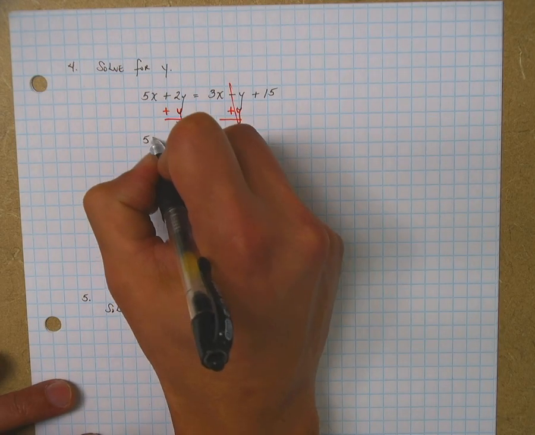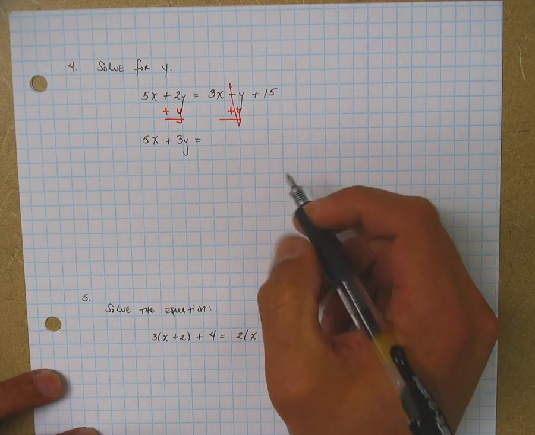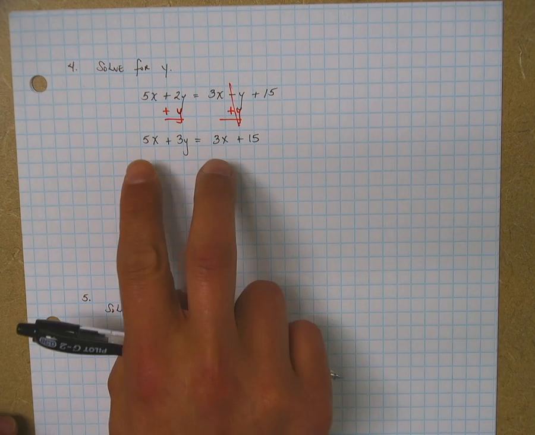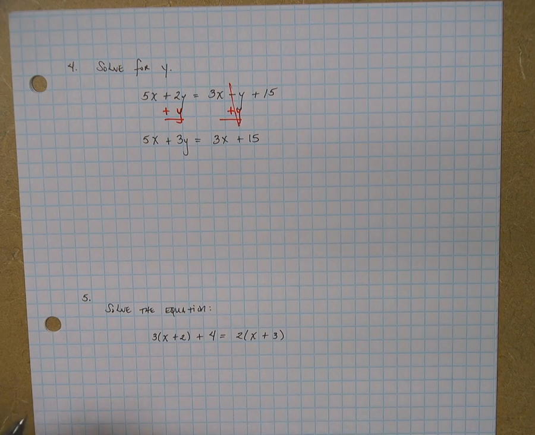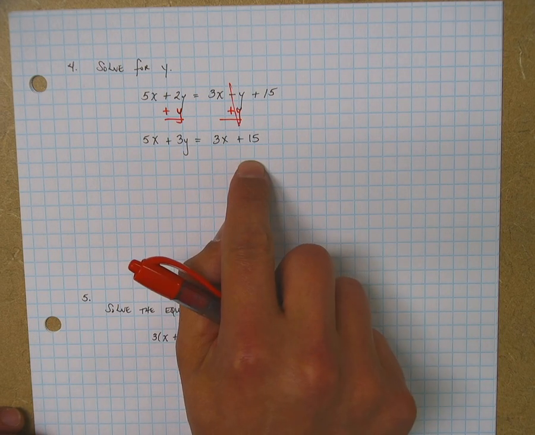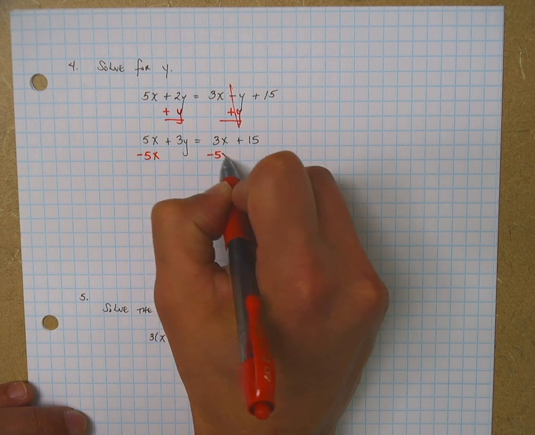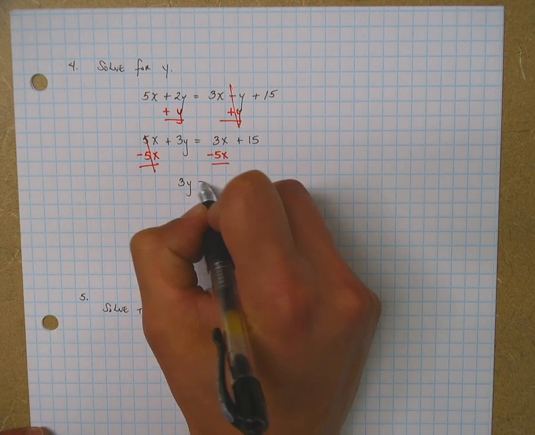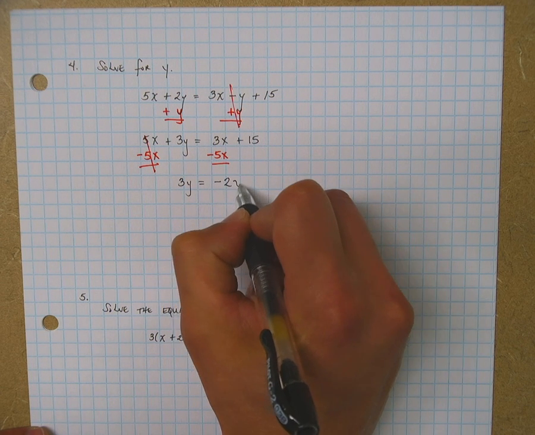And I'm left with 5x plus 3y is going to be equal to, what do we have left? 3x plus 15. Well, I want to combine these x's, but remember, this does not become 8x. Okay, you have to undo it. But if I have my y on the left, I need to take this guy over here to the right. So make it a negative 5x, negative 5x. That cancels. So we have 3y is equal to, be careful, 3 minus 5 is not 2. It is a negative 2.